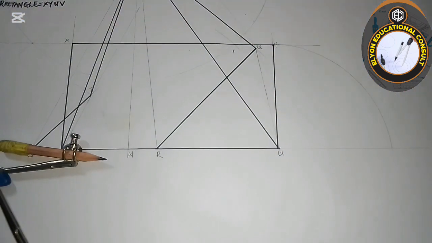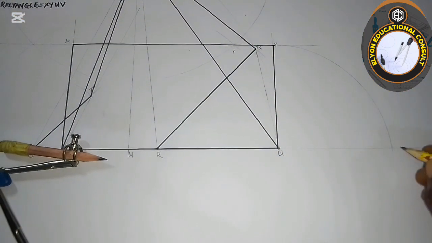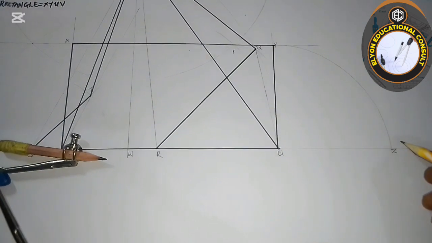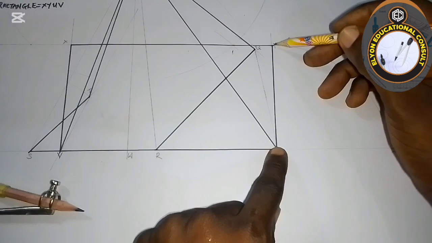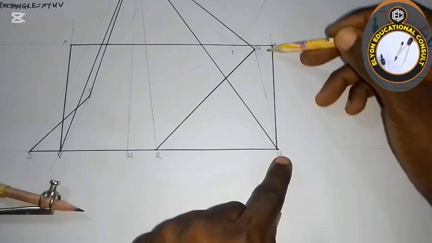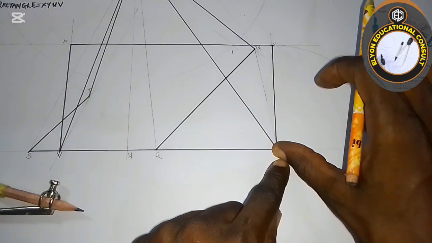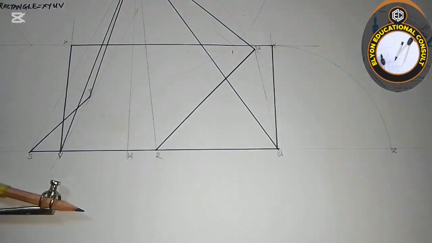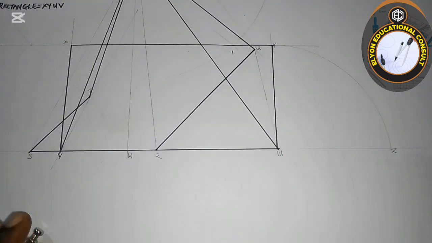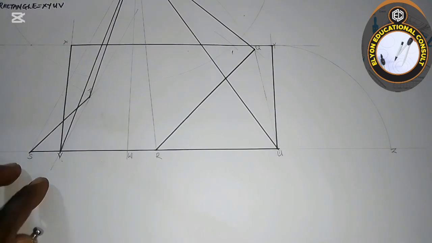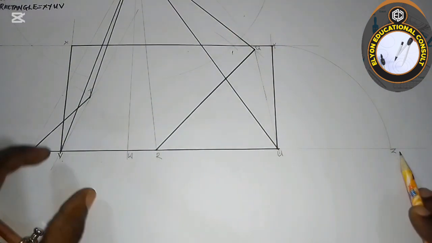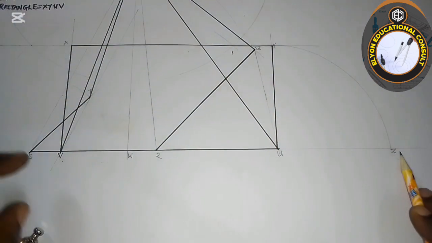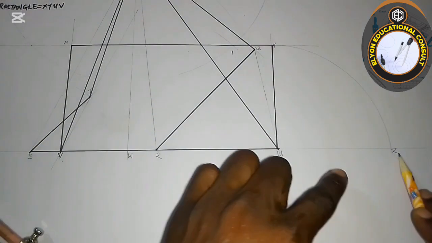So let's give that point on the base Z. You see I drew an arc from this Y this way with the needle at point U. So the next thing I'm going to be doing now, I'm going to be bisecting line VZ, not XZ. I'm dealing with my rectangle now, line VZ.